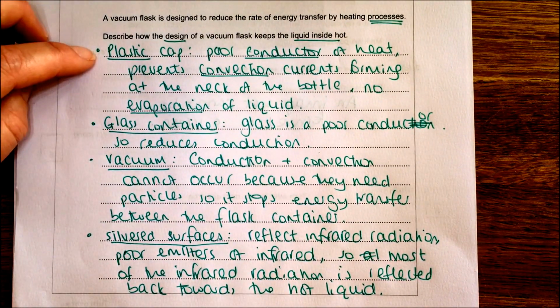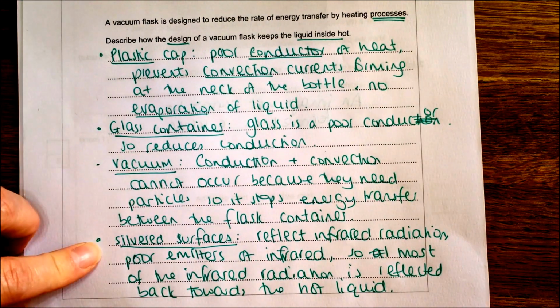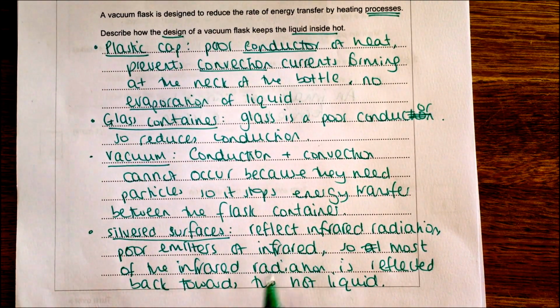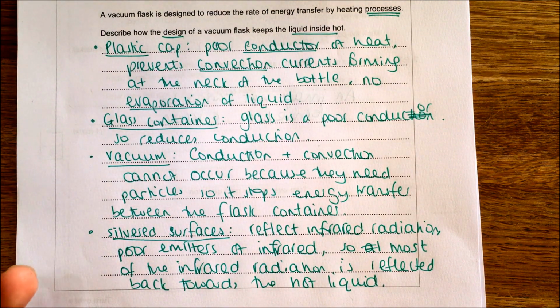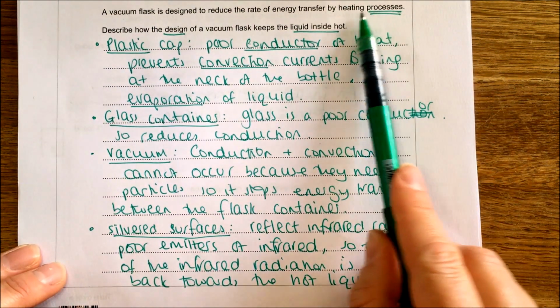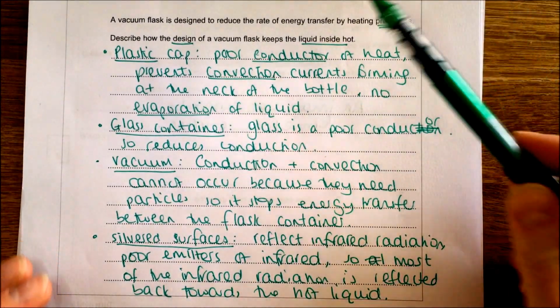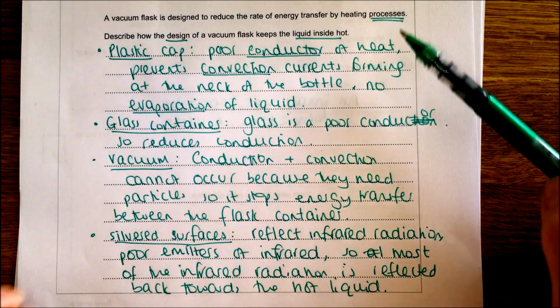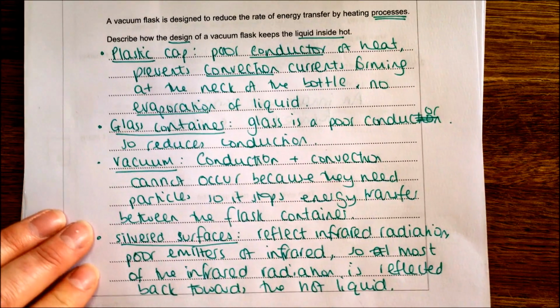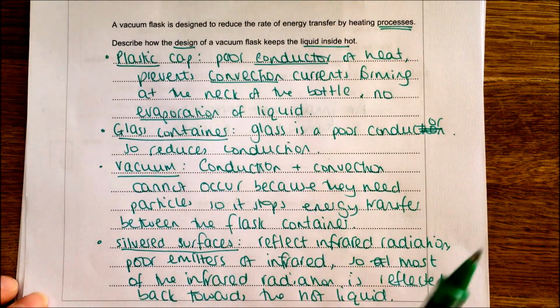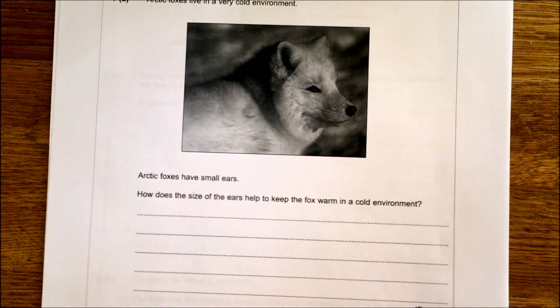We've talked about plastic cap, glass container, vacuum, silvered surfaces, and we've talked about the processes: conduction, convection, radiation, evaporation. So the clue was in the question in terms of how we wanted to word it. But it is a common question, this one, showing you a flask and then asking you to talk about it. So it's one worth recapping or going over processes if you're not familiar. Right, on to part B.